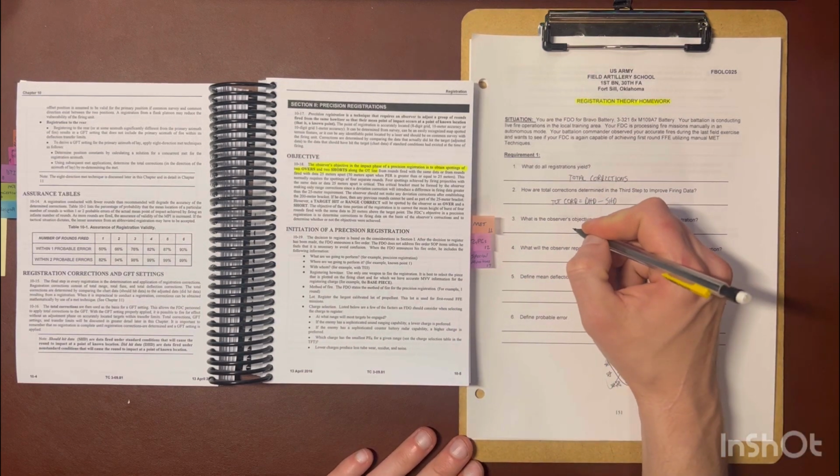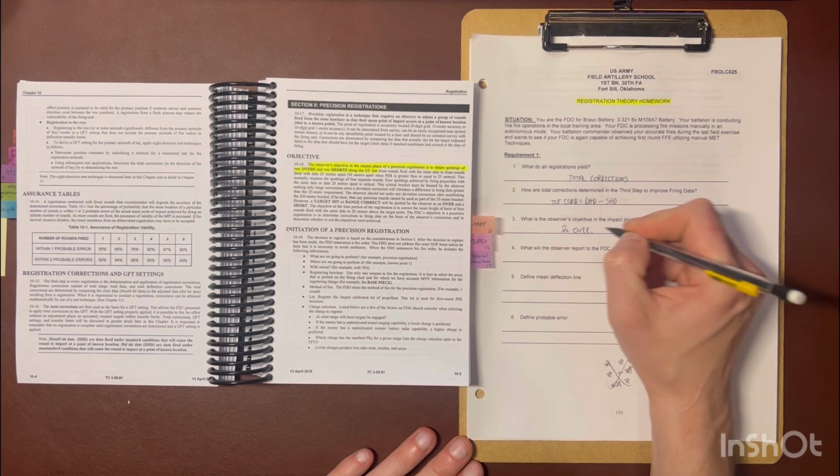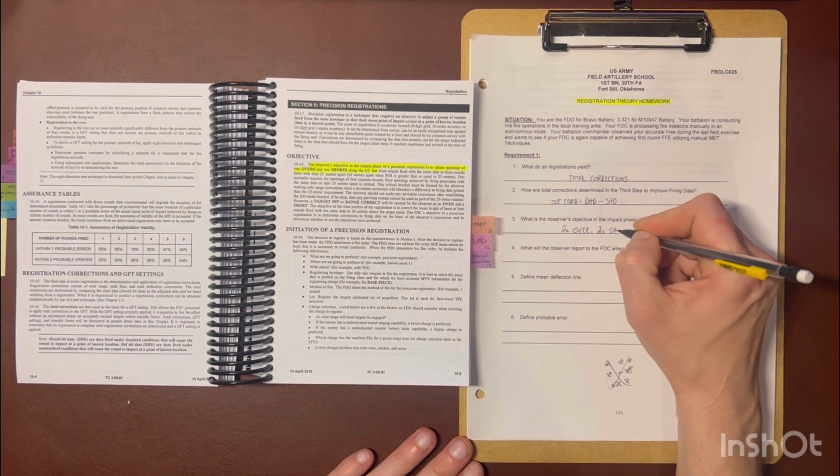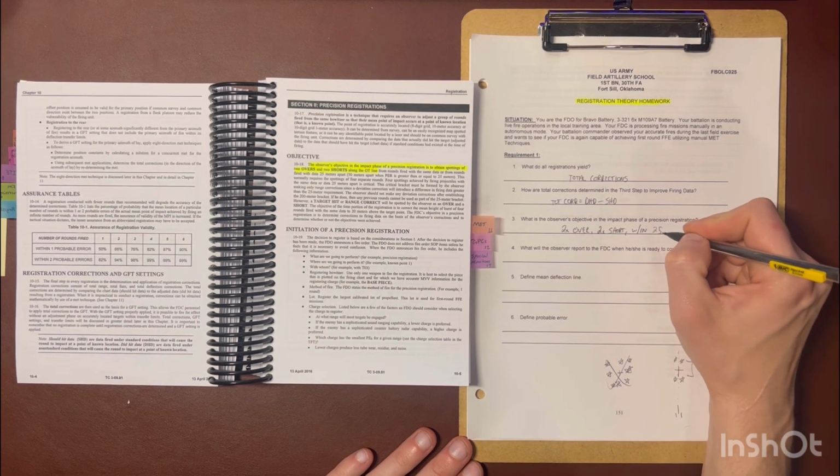So I'm just going to call that 2 over, 2 short, within 25 meters.